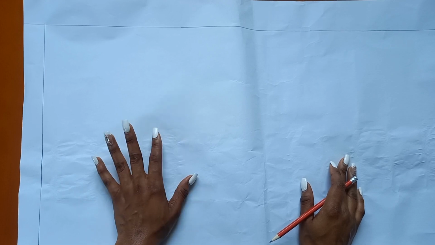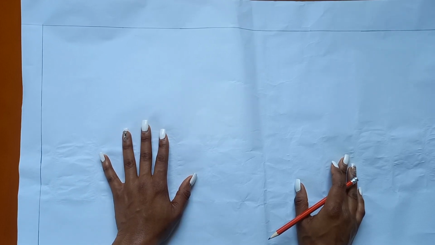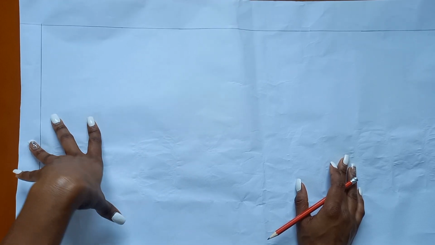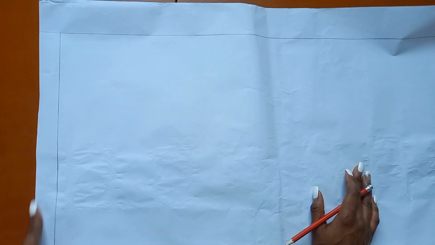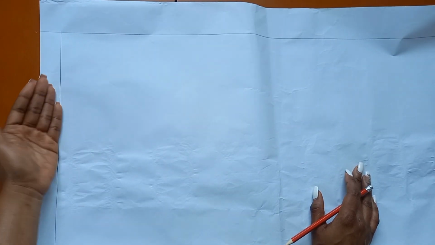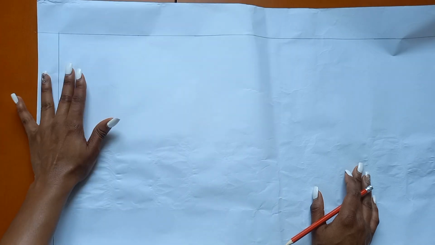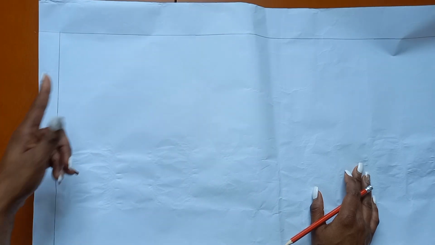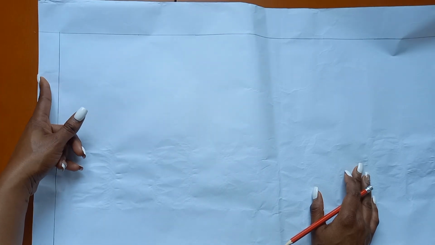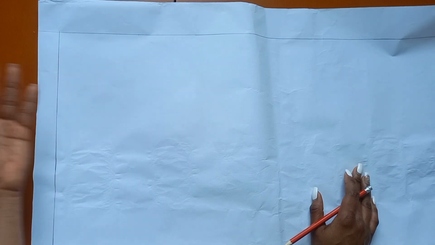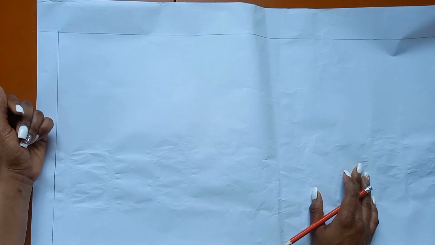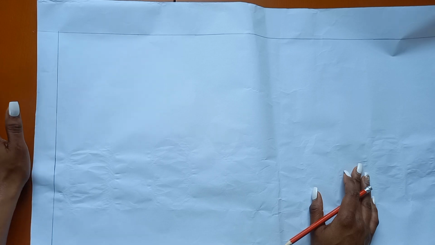So now, as you can see here, I have my paper, and I have two lines drawn on my paper already. I have one line at the top here, a horizontal line, and this is just the top margin. I'm going to be calling this my waistline. There's no particular measurement between here and here. It's not a fixed measurement. You can use whatever you want depending on the size of your paper and your discretion.